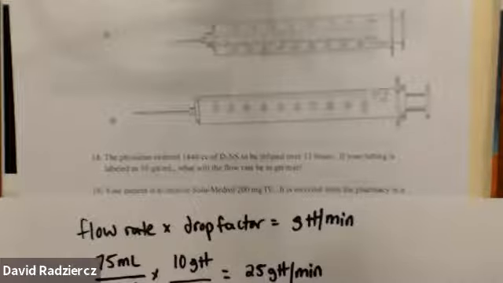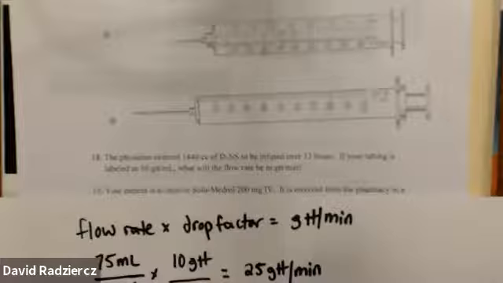Does it matter what vehicle you have as far as getting to your destination? Some of you can argue, and I would argue with you, that you'd prefer to be in the Porsche, but you're both going to get there at the same time. The rate is what we're calculating here. We don't care about the vehicle. And in this scenario, the vehicle is the Solu-Medrol 200 milligrams.